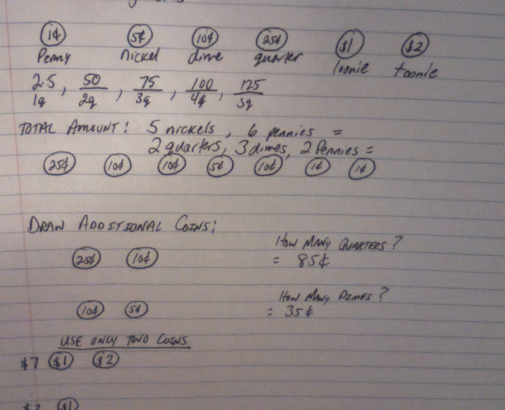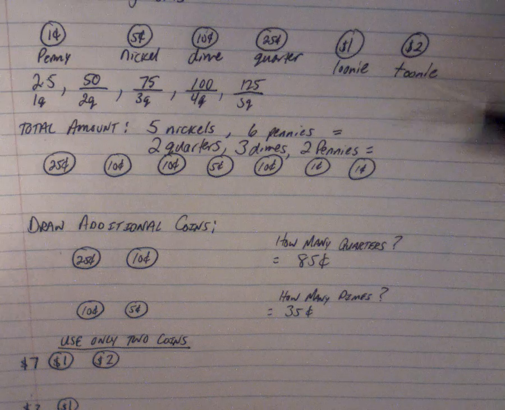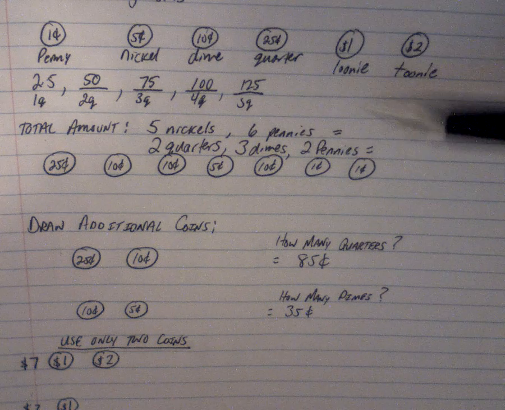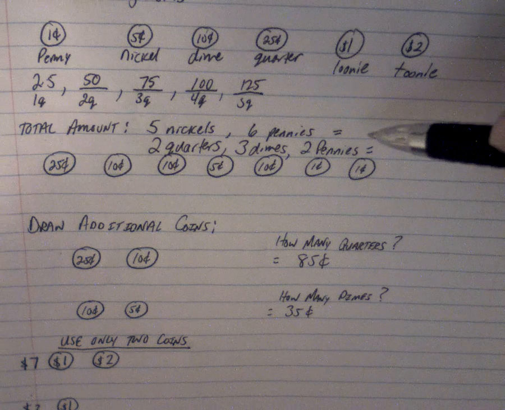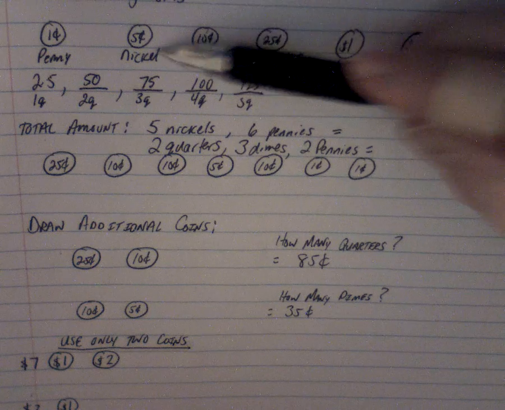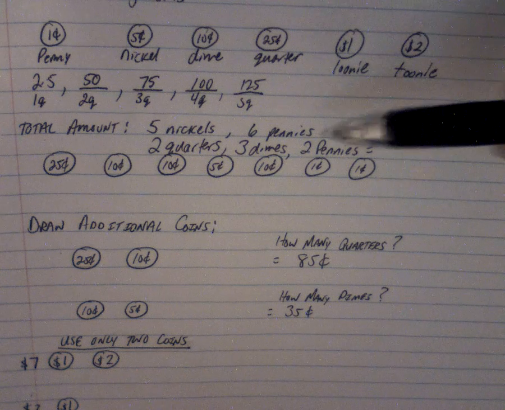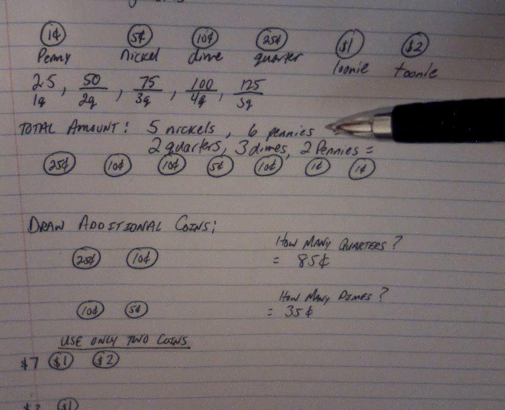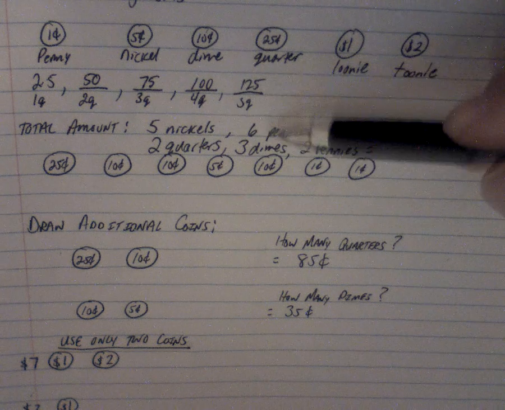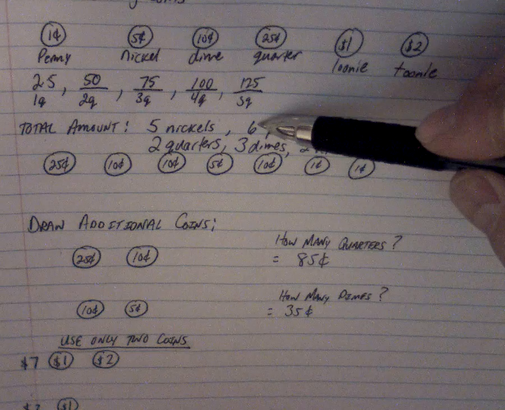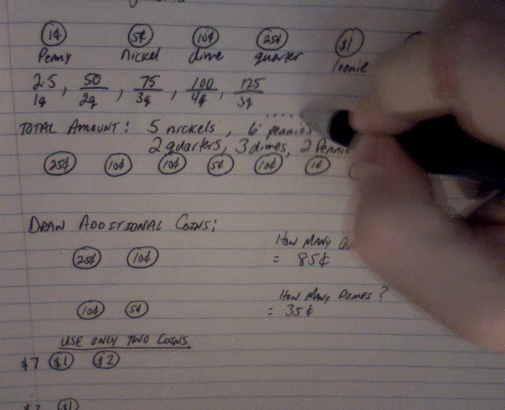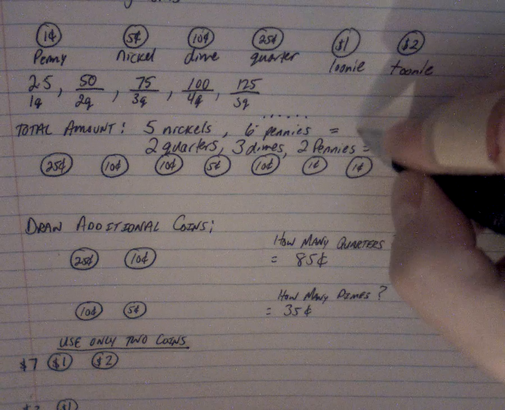Next, what we're going to look at is what's the total amount. So if I have 5 nickels and I have 6 pennies, what's my total amount that I have? Okay, so if we have 5 nickels, a nickel is worth 5. So let's count up by 5s. 5, 10, 15, 20, 25. So I'd have 25 cents in nickels. Pennies are worth 1. So 25, then 26, 27, 28, 29, 30, 31 cents.